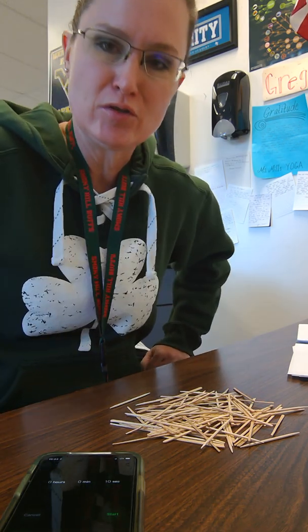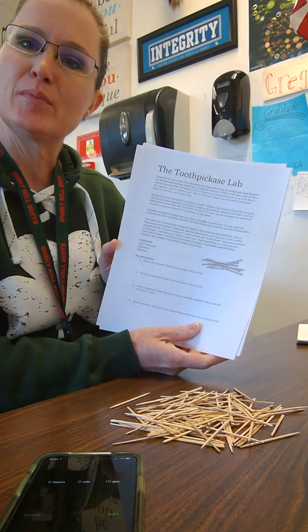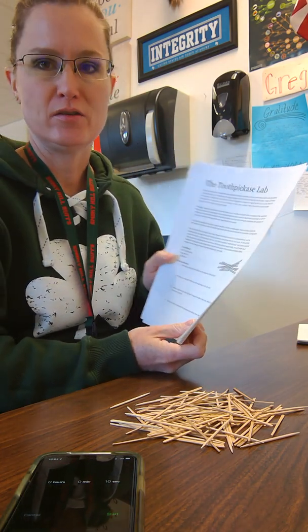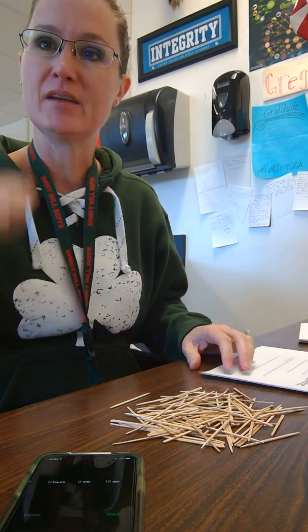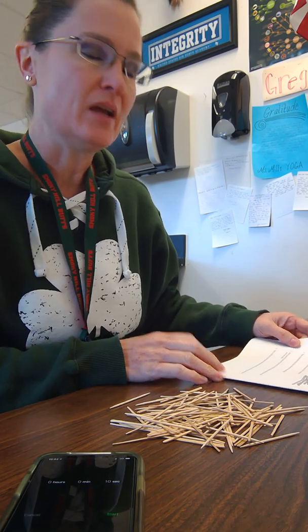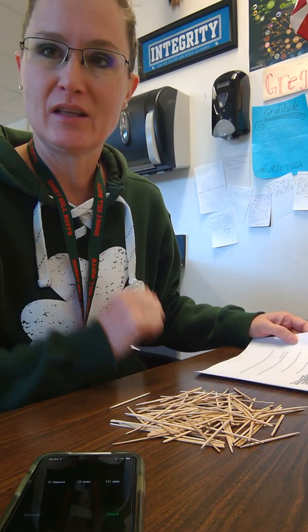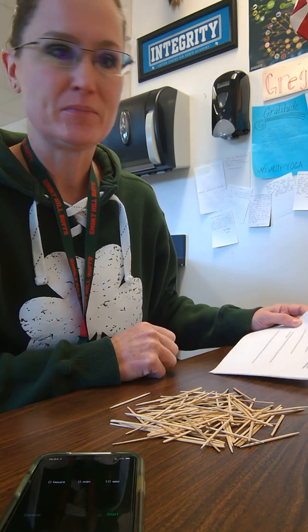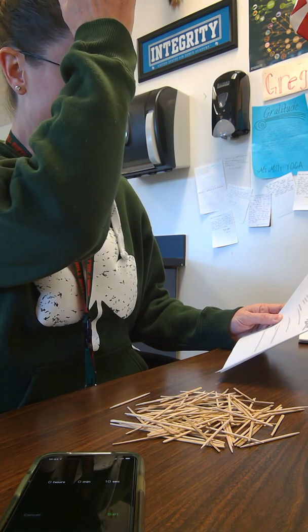Alrighty guys, so I'm going to show you the Toothpickase Lab. It looks like this. I'll put it on my Schoology page, so you just need to have that. I will make it into a Google Doc so you can just put your answers right on that and then share it with me, and then I'll just grade it. So this talks about enzymes, and it's just a simple little, silly little example of reactions and stuff like that. And so you can read through the top part.